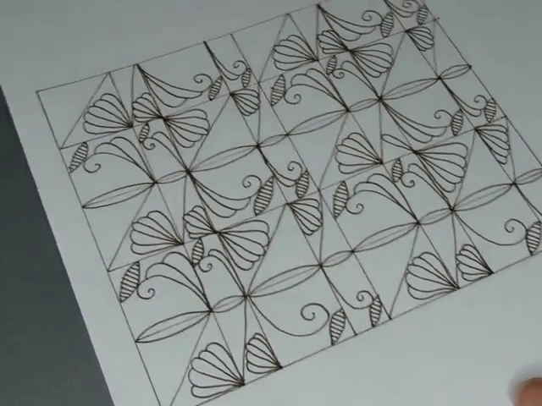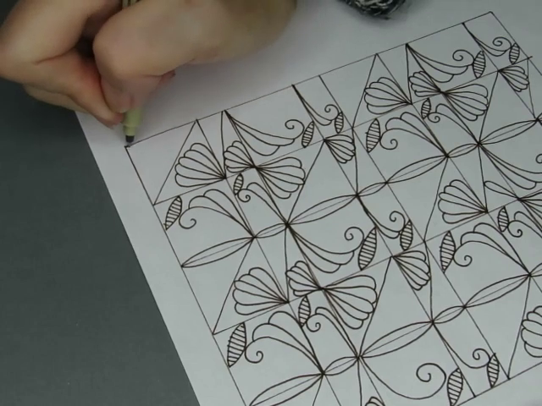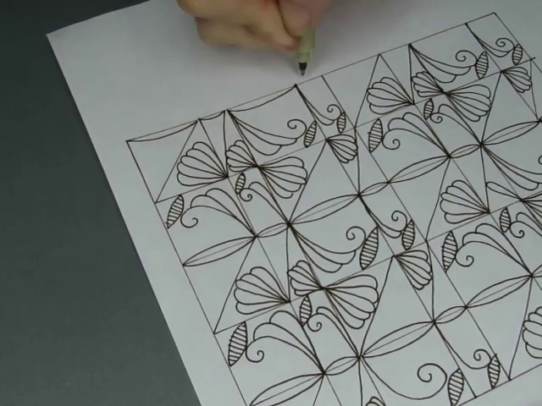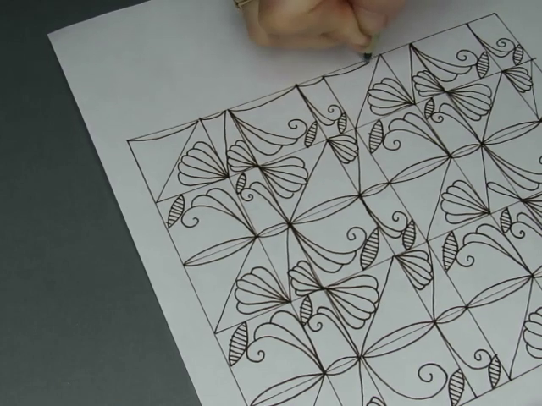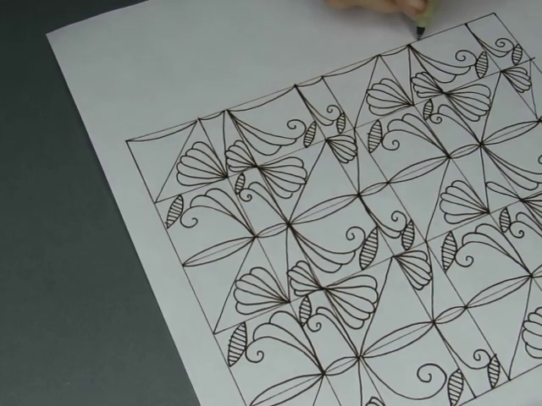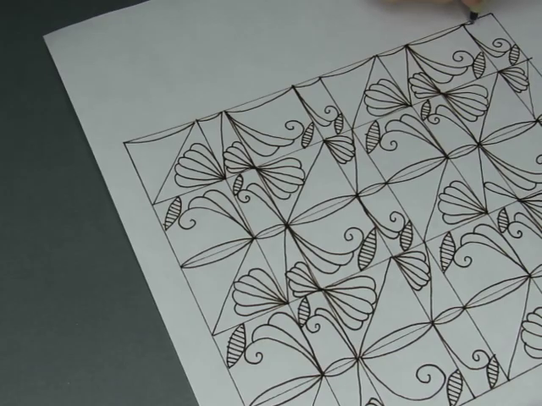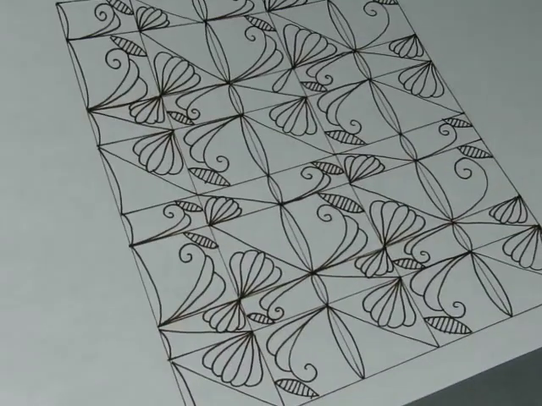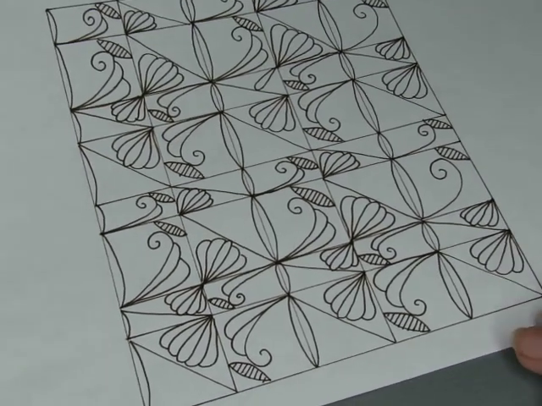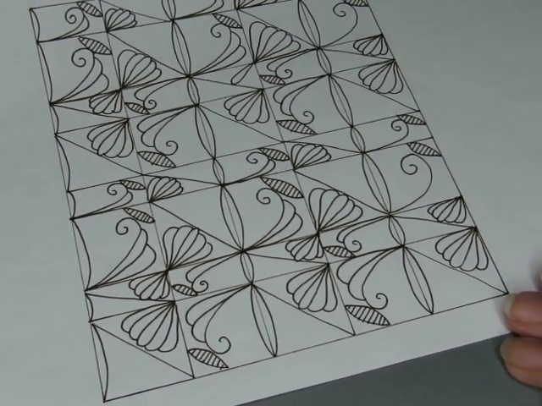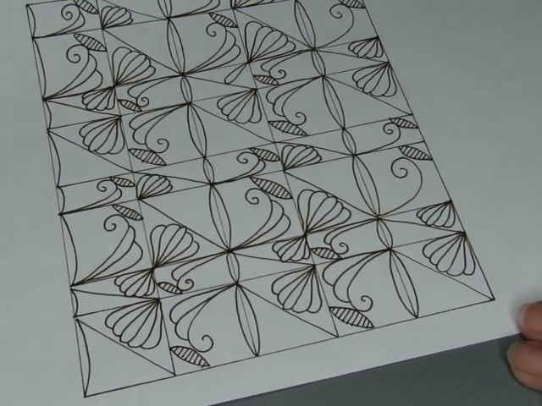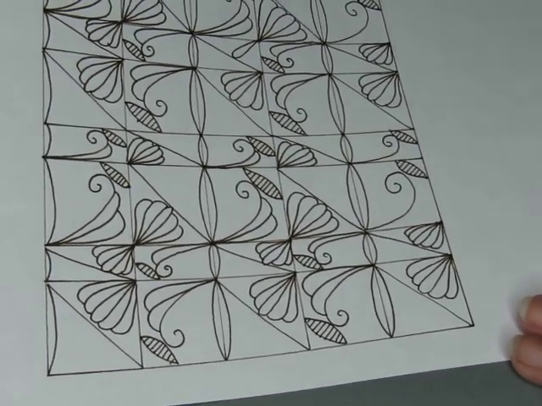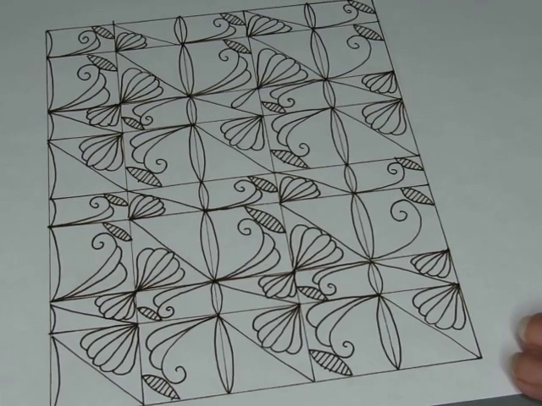It seemed kind of like it was needing something. Like that. And then I think I need to do that this way as well, do I? No, not really. Okay.